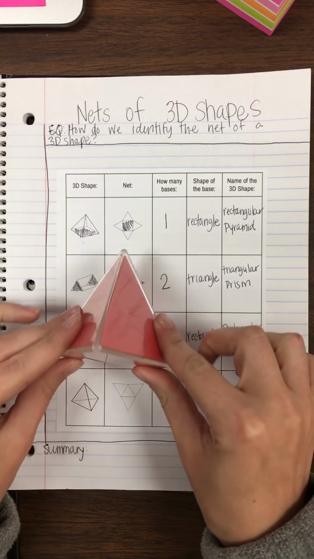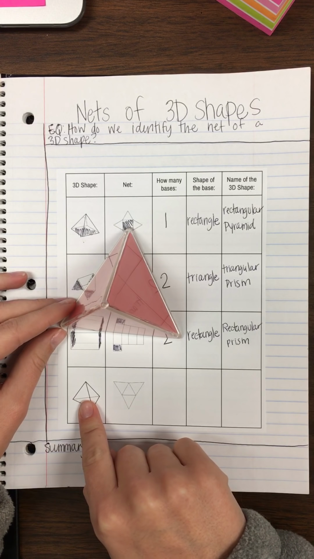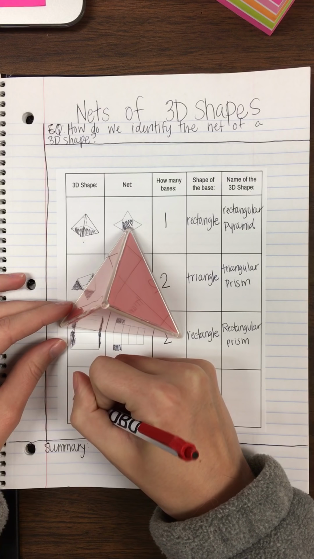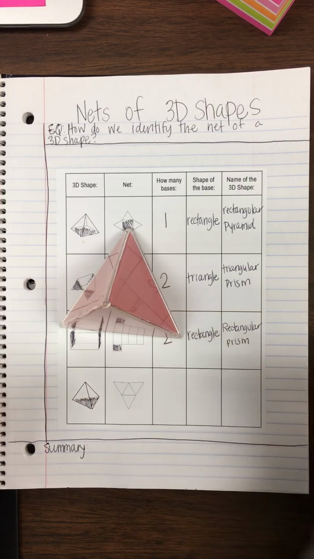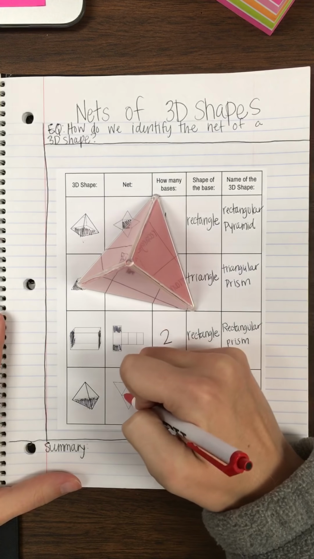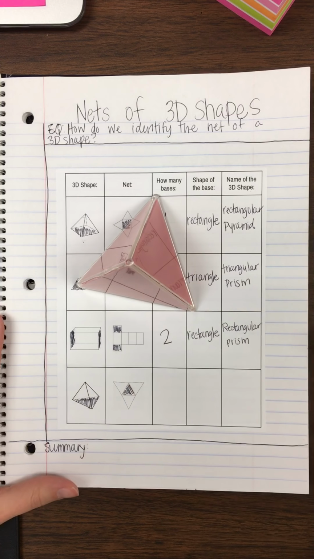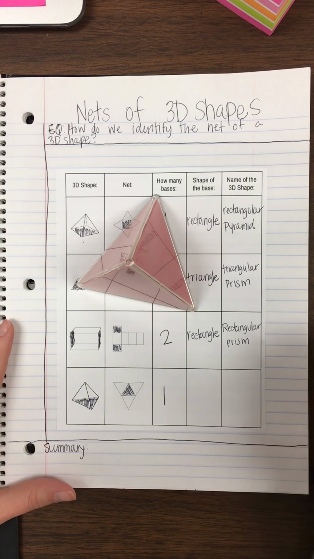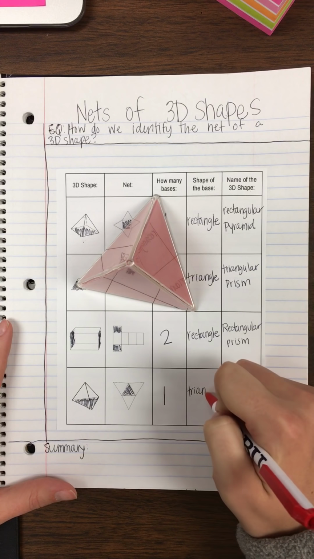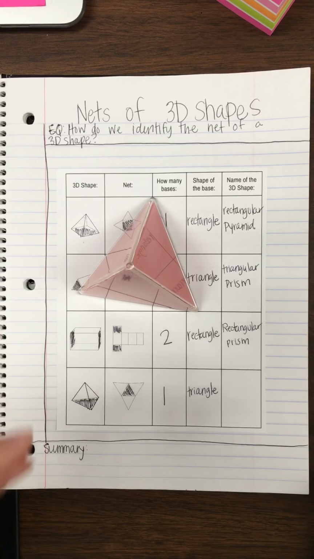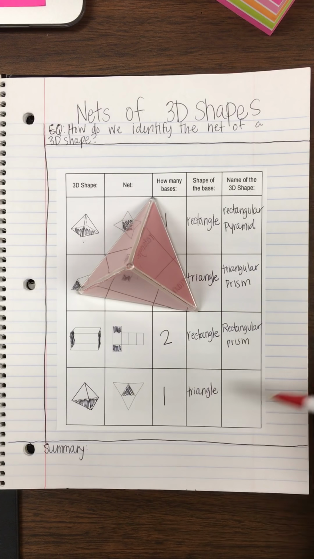So whenever we are looking at this pyramid, we know that the base has to be a triangle, okay? So this triangle on the bottom is the base. So if we shade it in here, that triangle on the bottom is the base. And there's only one base, and it is the shape of a triangle. Okay, so we know it's a pyramid because it all comes together at one point. We know it has one base. We shaded the base. So we call it a triangular pyramid.